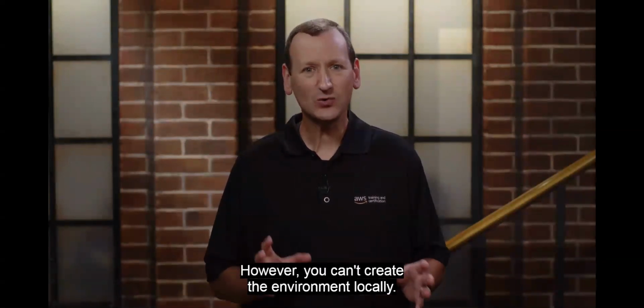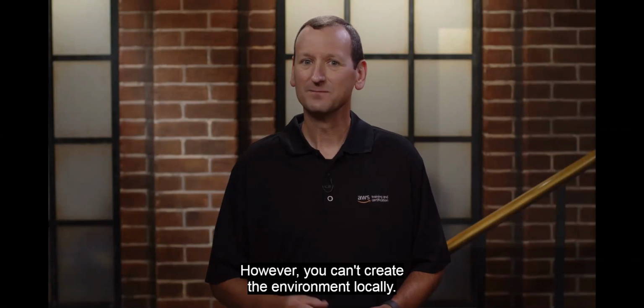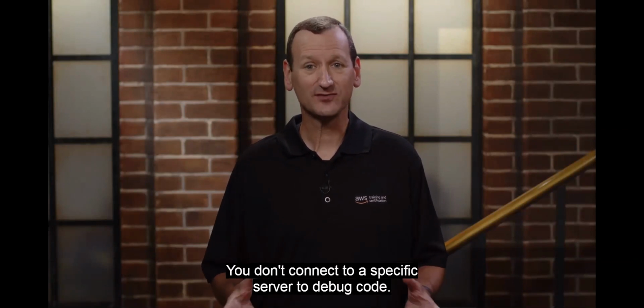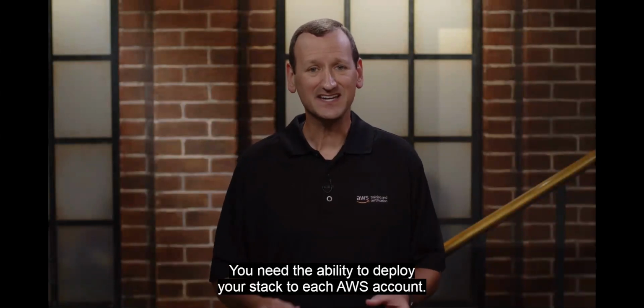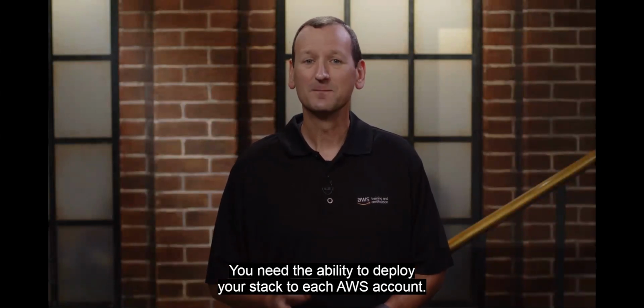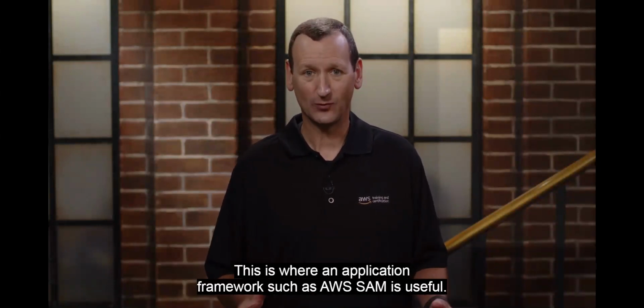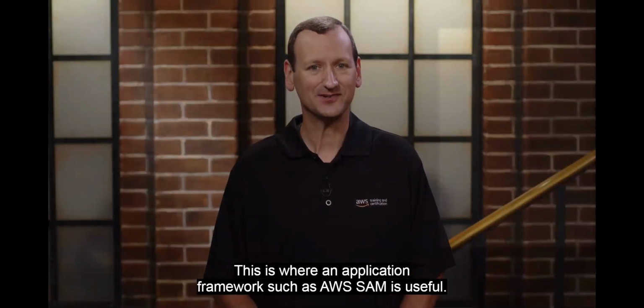However, you can't create the environment locally. You don't connect to a specific server to debug code. You need the ability to deploy your stack to each AWS account. This is where an application framework such as AWS SAM is useful.